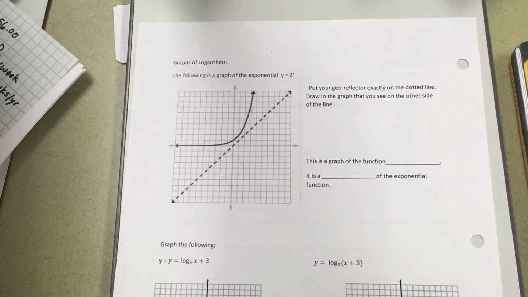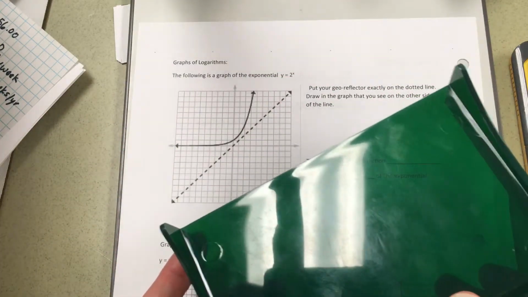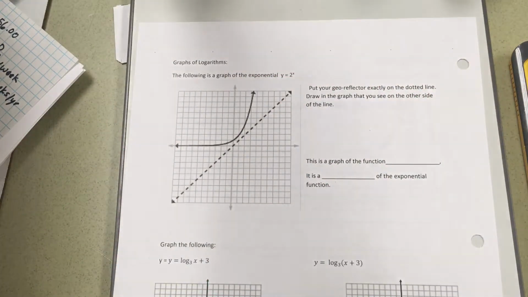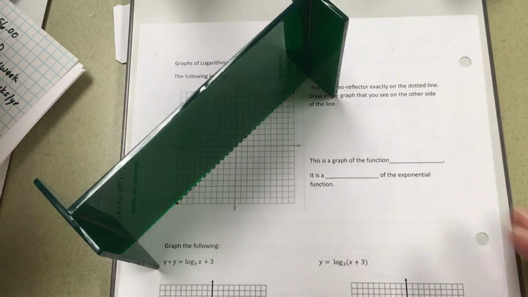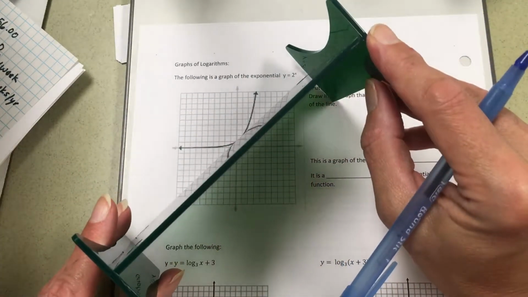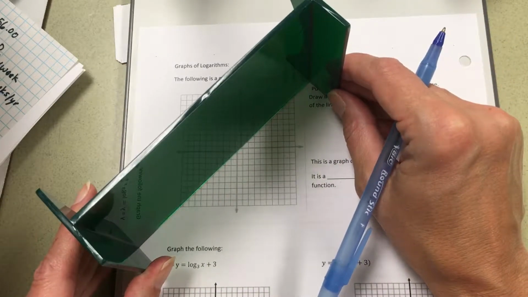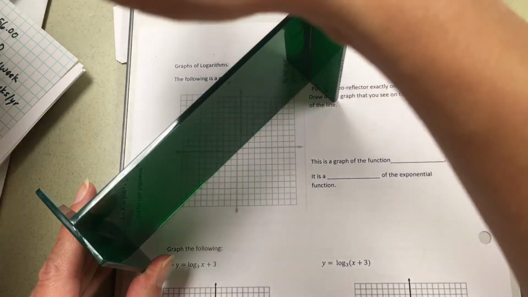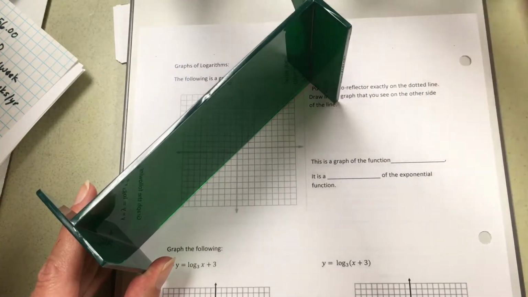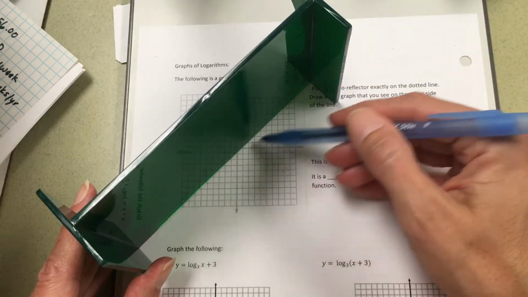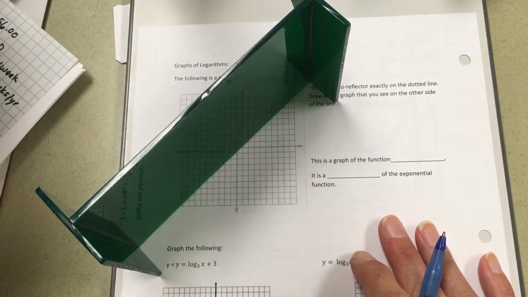We looked at inverses the other day by using this plastic reflector. Remember, you put it on your paper and look both through it and at the reflection and at what you see on the other side. So put this on your paper on that line there. I know you can't really see it anymore, but there's your graph. Look in from the side that has the graph, and over here you should see the reflection of that graph. So I'm going to do that.